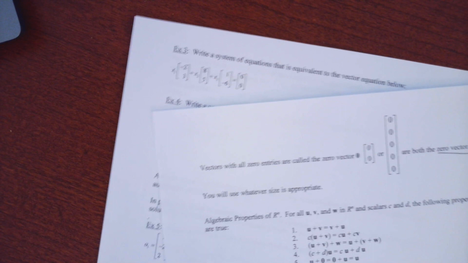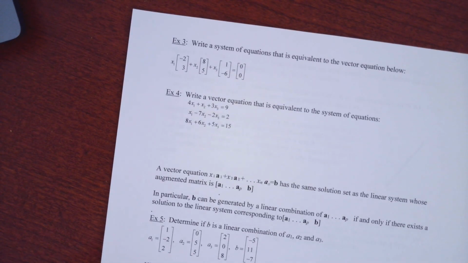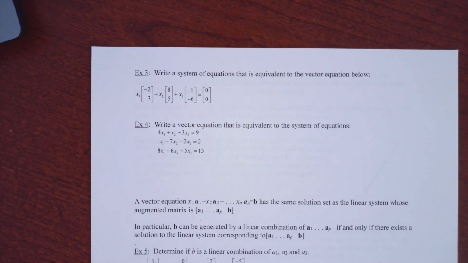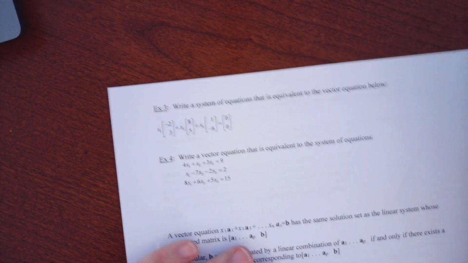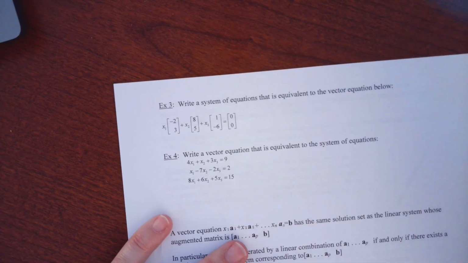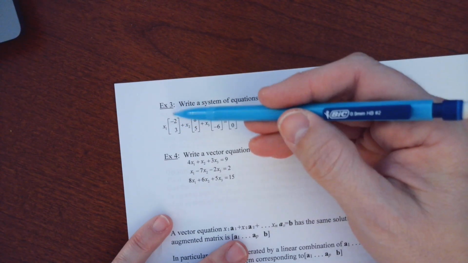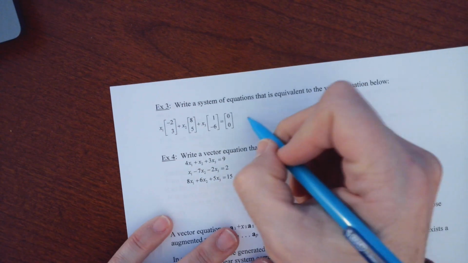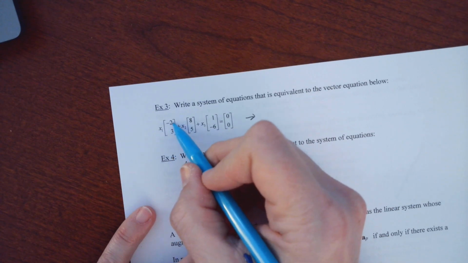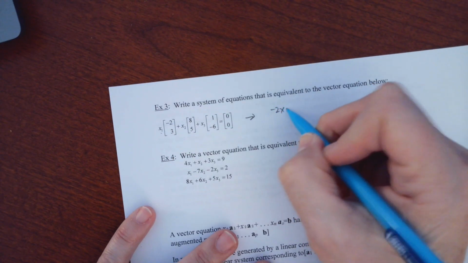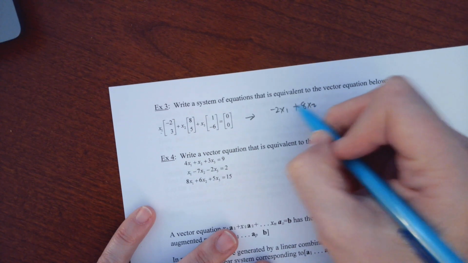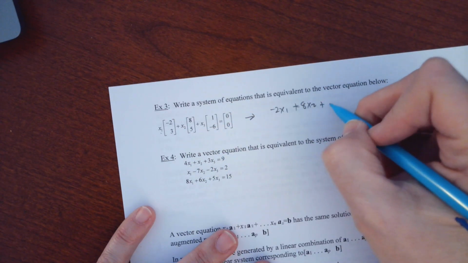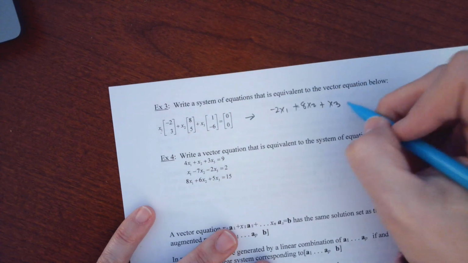All right, so let's see. Now to stuff that you might not know, but it's also kind of simple. So when you have a system of equations and you want to write it in vector form, your x1s go in a vector, right? So what we have here, I can tell that -2 is being multiplied by x1, 8 is by x2, and then 1 by x3, and then equals 0.